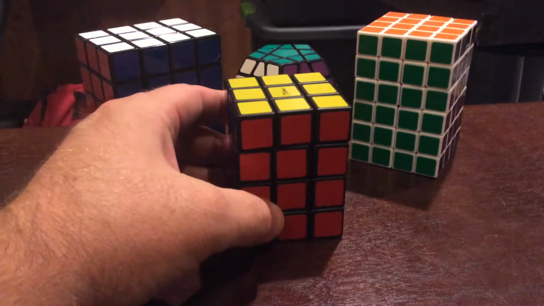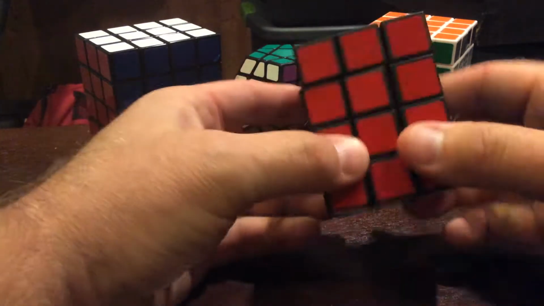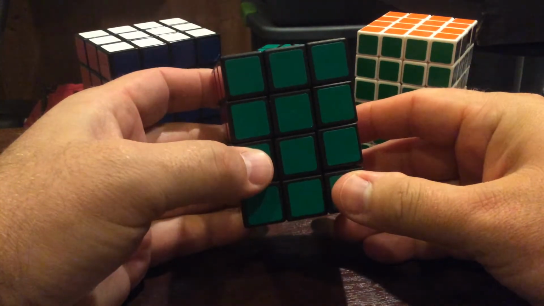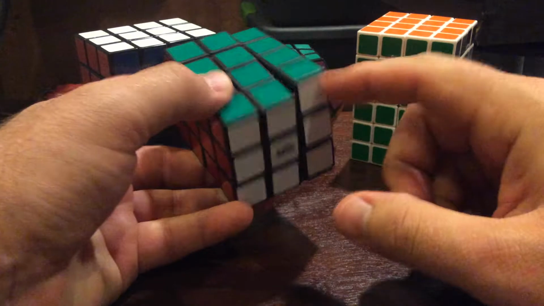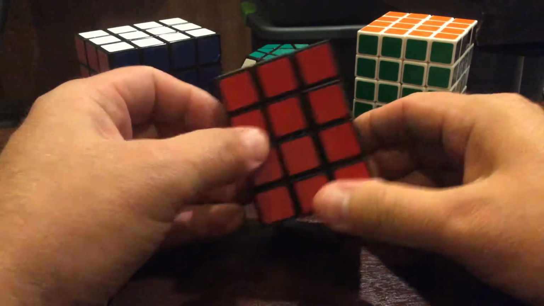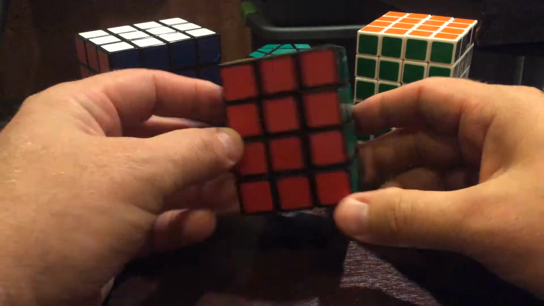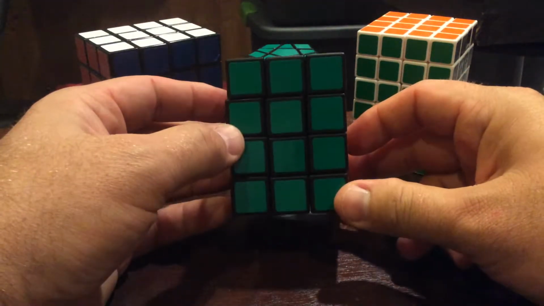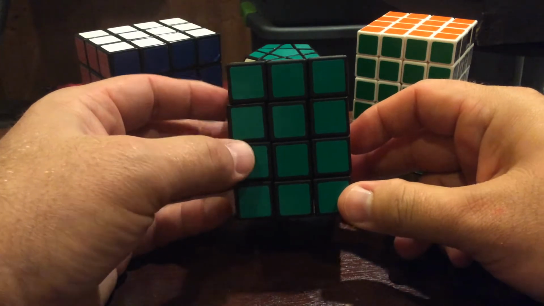All right, I wanted to do this tutorial on this 3 by 3 by 4. So, 3 by 3 by 4. I want to do a tutorial on how to solve one of these because I thought that this would be a good one to start with for somebody just learning cuboid strategies, which is not your basic 3 by 3 or 4 by 4 or 5 by 5.